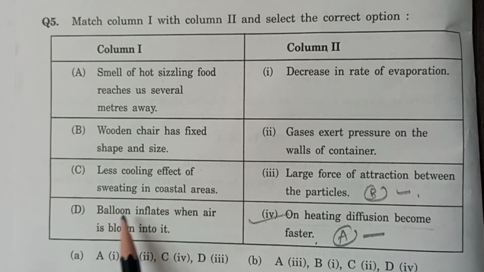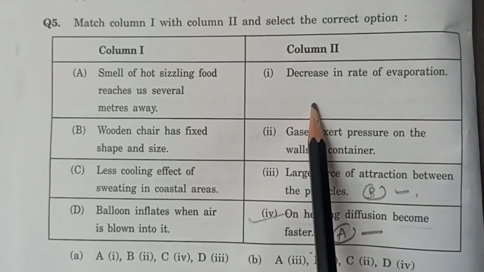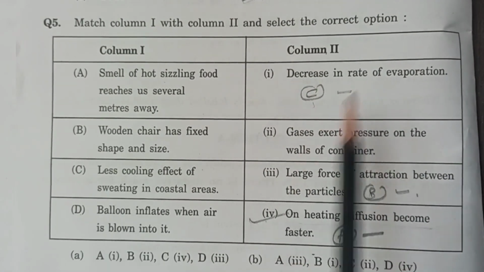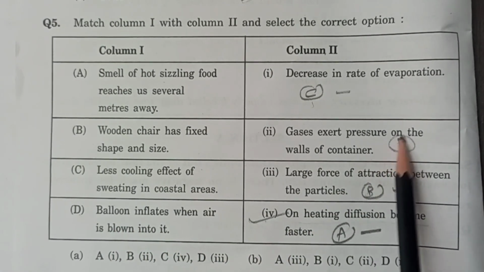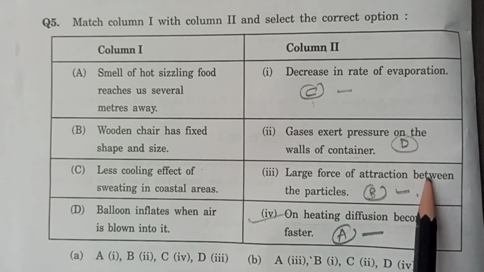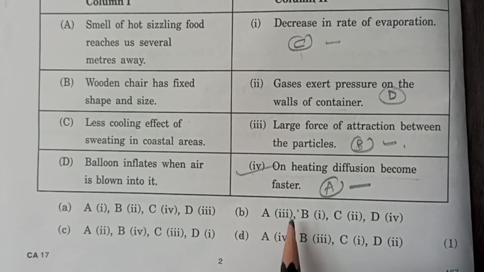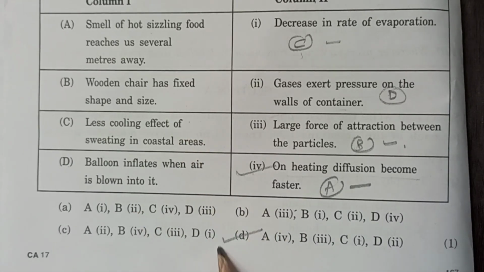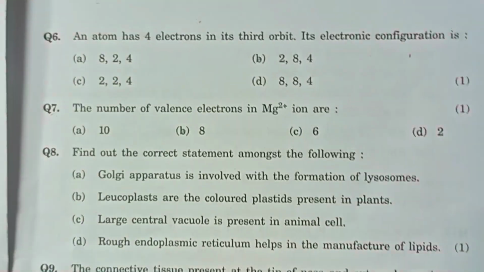Less cooling effect of sweating in coastal areas. So this is the example of decrease in rate of evaporation. So C. Right? Balloon inflates when air is blown into it. So this is an example of gases exert pressure on the walls of container. So let's see which option fits the best. A with fourth. So this is the correct option for this question. Let's move to question number 6.